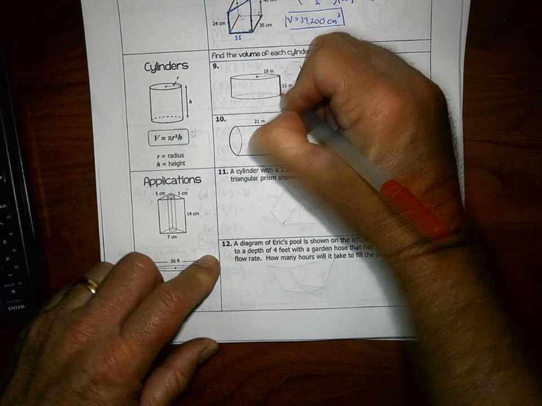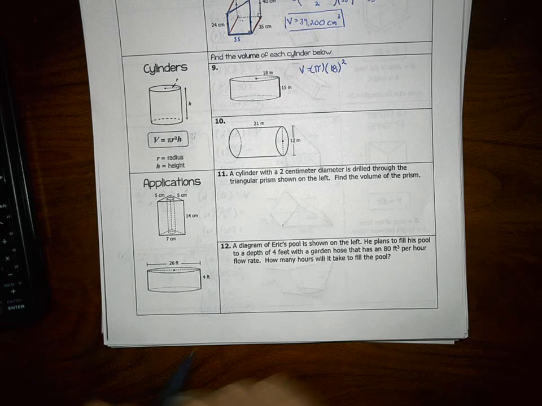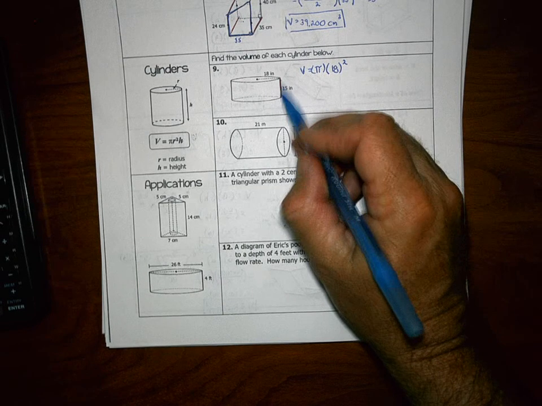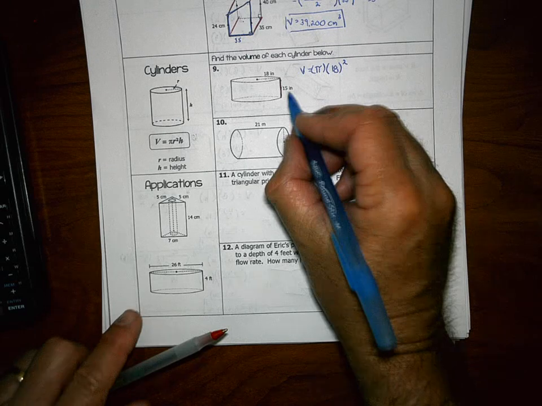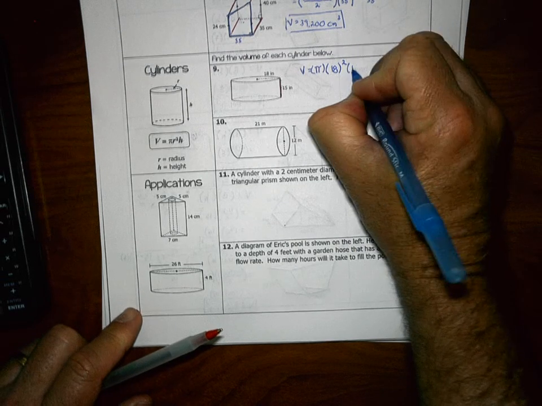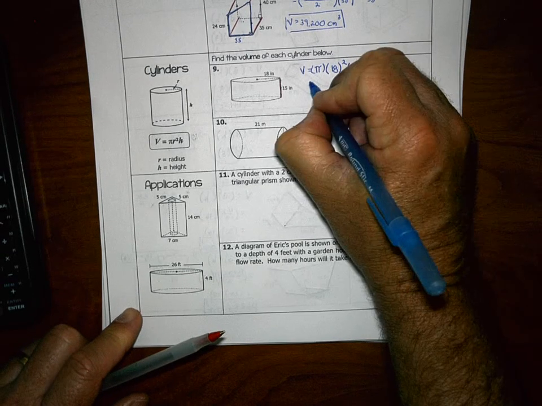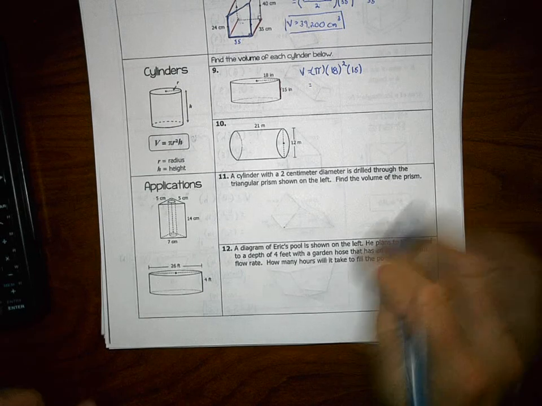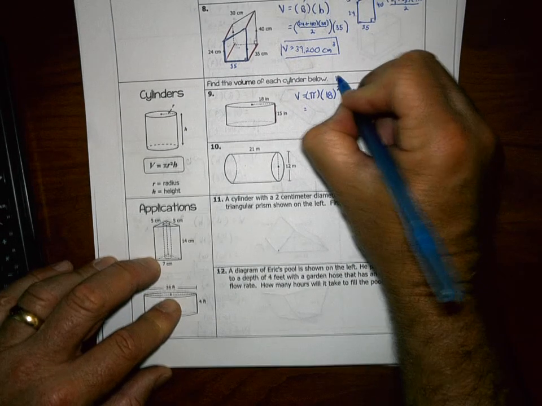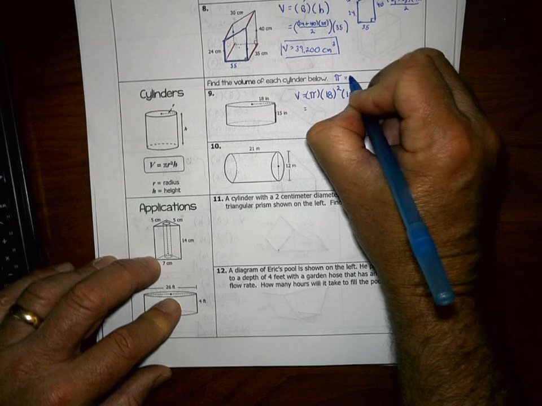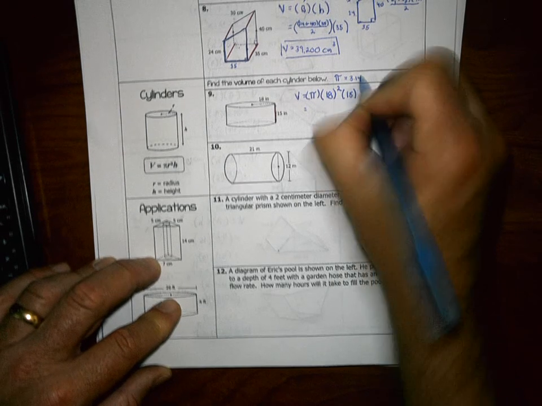The two circles are always the bases. So the height is the line segment that connects the two bases, and in a cylinder the bases are always circles. So the height would be 15. Okay? So then I work this out. Pi, remember, it's a Greek symbol for a number, and we're going to use 3.14 for the symbol pi.